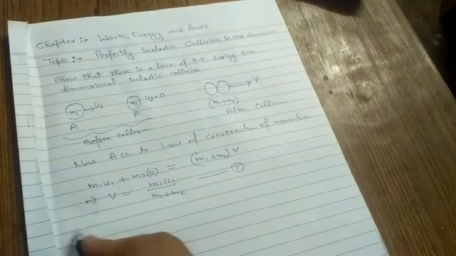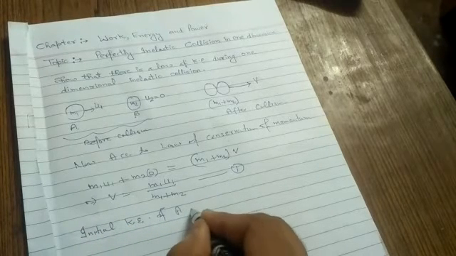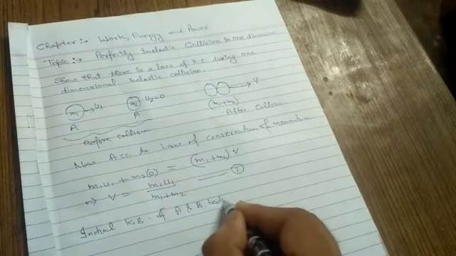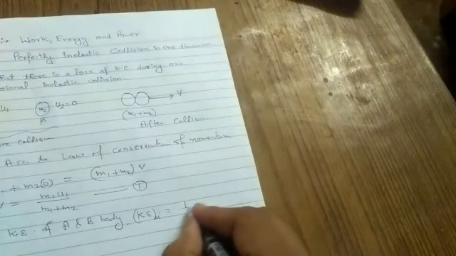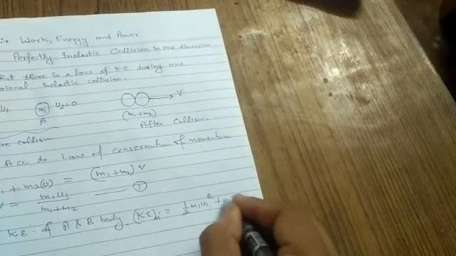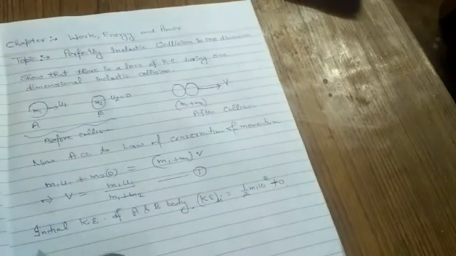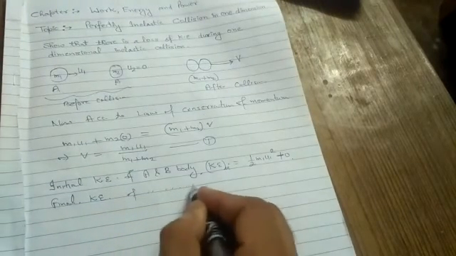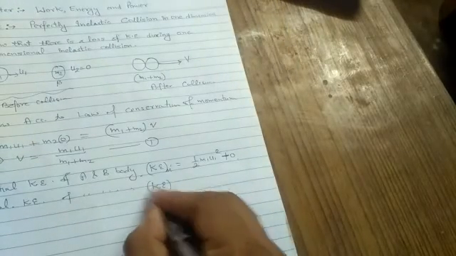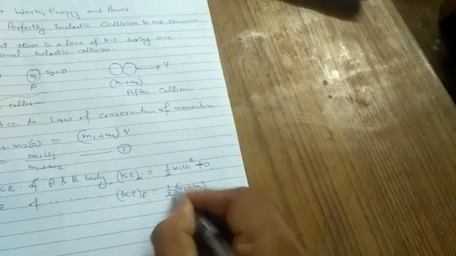Call this the first equation. Since kinetic energy is not conserved, let the initial kinetic energy of bodies A and B before collision be half m1 u1 square plus 0, since the second body is at rest, so its kinetic energy is 0. Likewise, let the final kinetic energy of A and B be represented as KF, where F stands for final kinetic energy, and it is equal to half (m1 plus m2) v square.